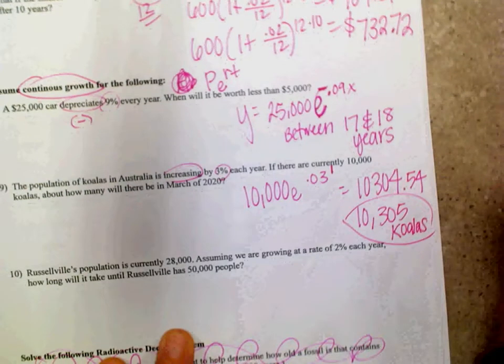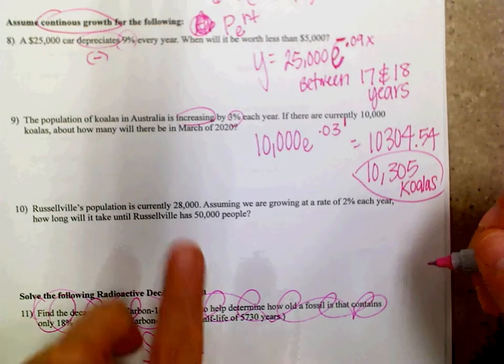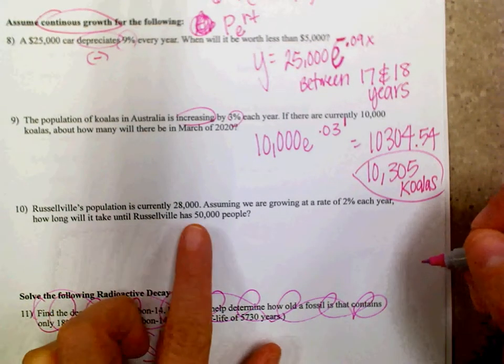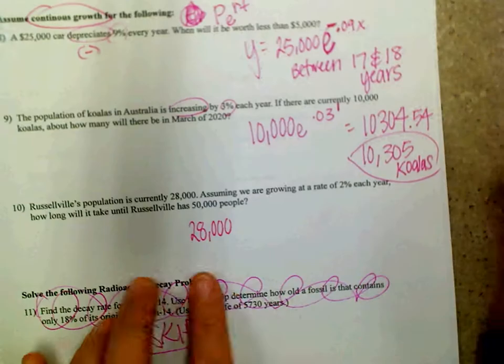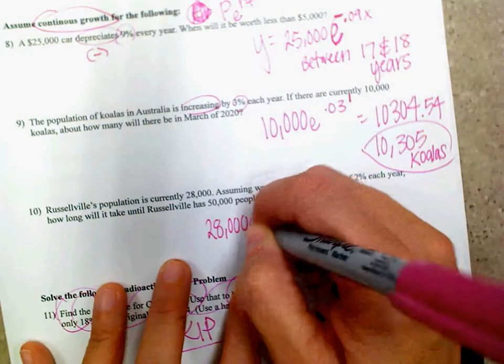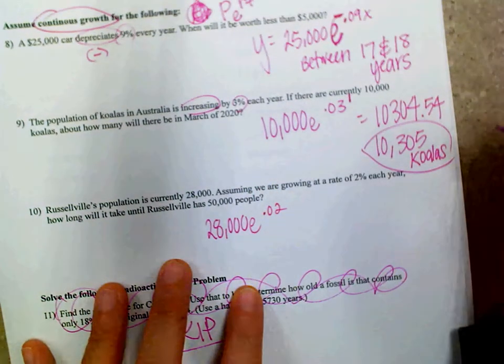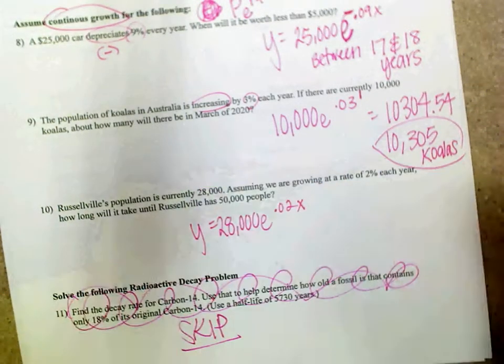Last one, number 10, because we're skipping 11. If you've forgotten, you're skipping 11. Okay, Restville's population is currently 28,000. Assume we're growing at a rate of 0.02 each year. How long will it take Restville to be 50,000? So there's your X. You're going to put it in Y equals in the calculator.